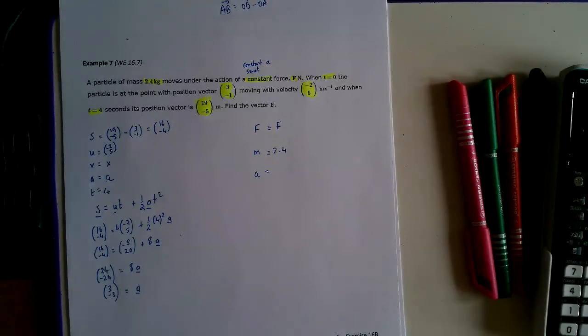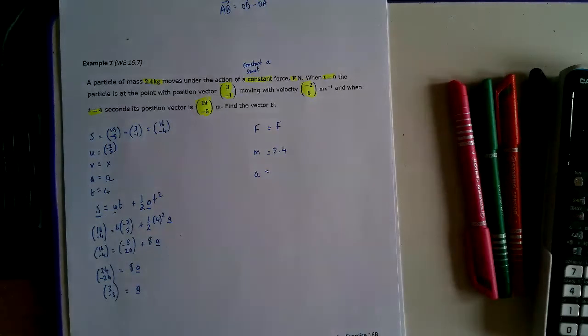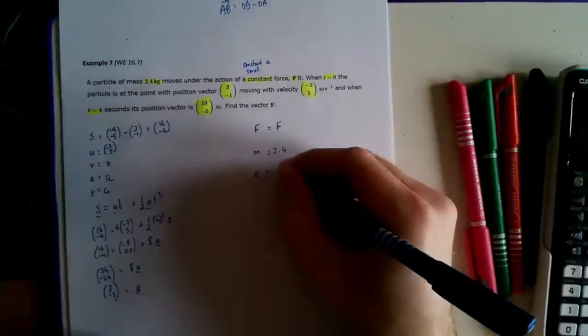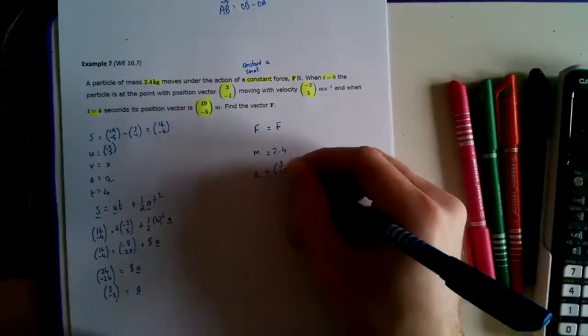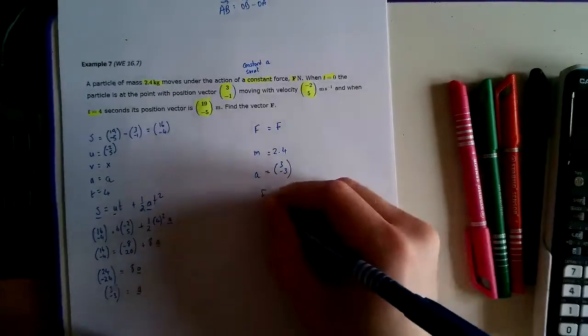So the next bit is we will put it in here to get what F is. So a was 3 minus 3. So then we use F equals ma. Underline the vectors.